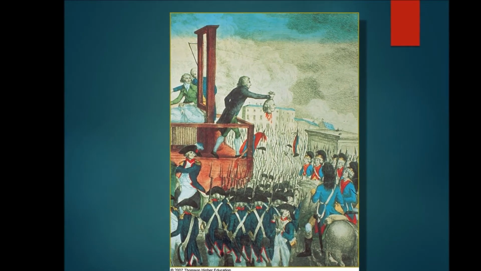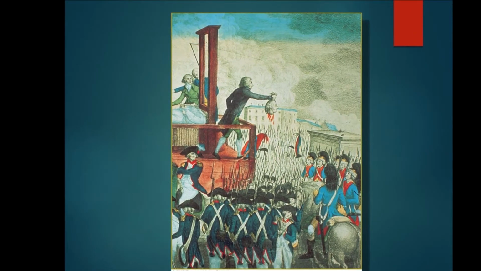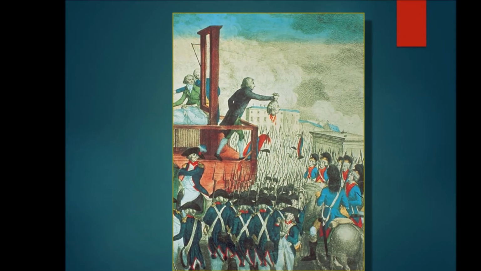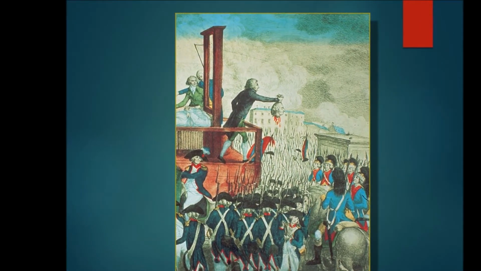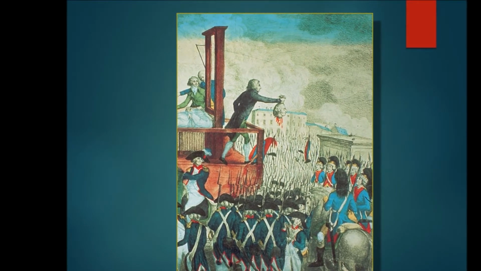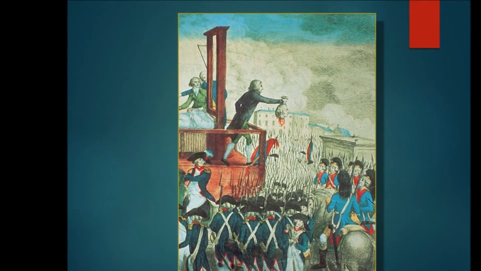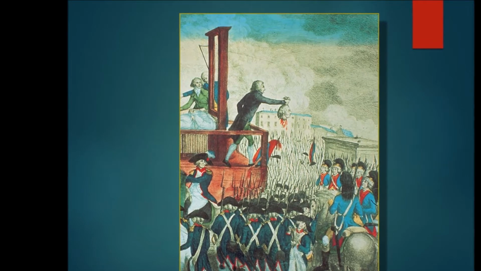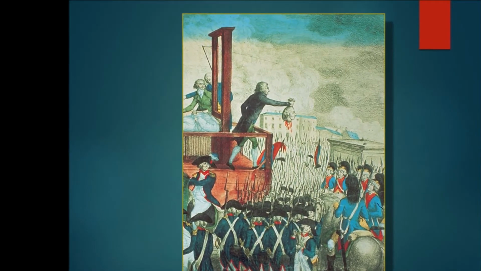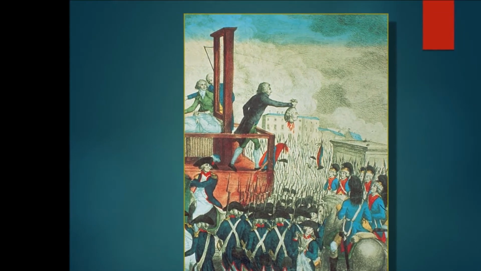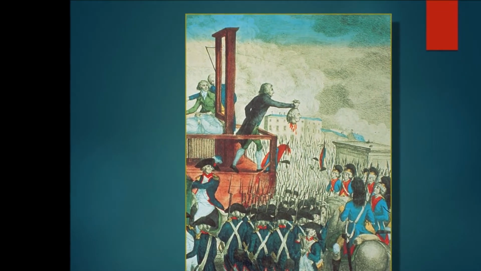And what you see on this scene is the image of a guillotine, which is probably the most famous image of the French Revolution. And you've got someone holding up the head of the king, showing the crowd that they just executed their king. Now, of course, news of this execution reaches other European countries, and the war that France was fighting soon spread to a much larger area.